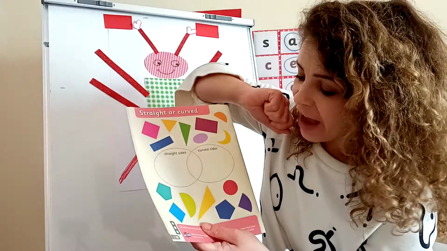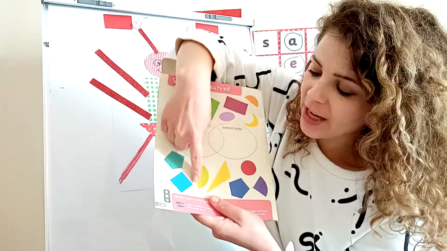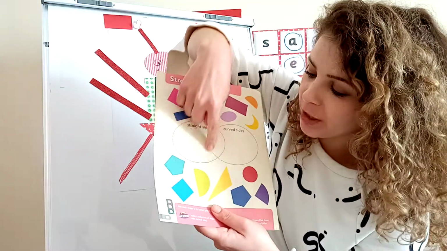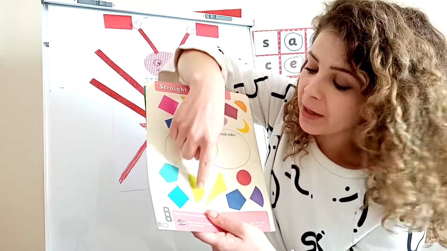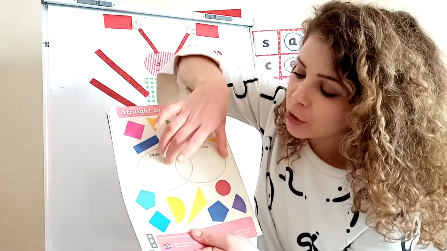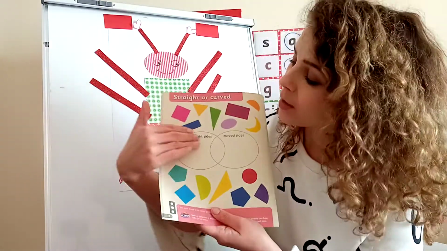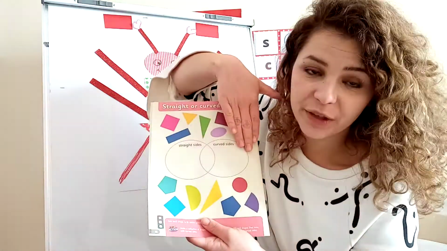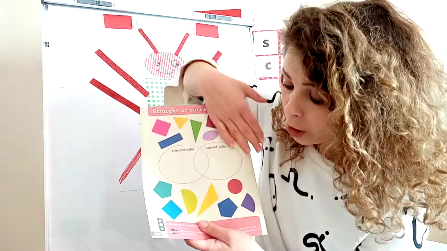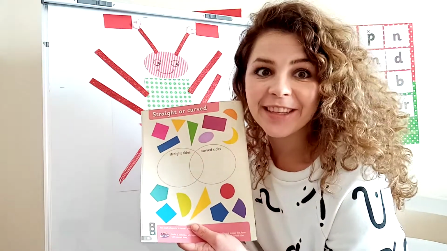However, if you have a shape like this half circle, which has both straight sides and curved sides, you're going to put it right here in the middle, because this is a Venn diagram. If you put it in the middle, it's going to belong to both of these hoops. Yeah, so both straight sides and curved sides. Okay? Be on the lookout. Maybe there are more of these shapes which have both straight and curved sides.